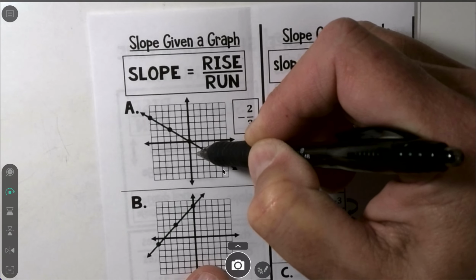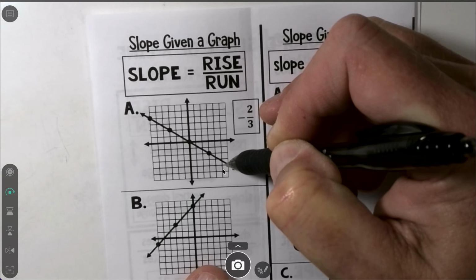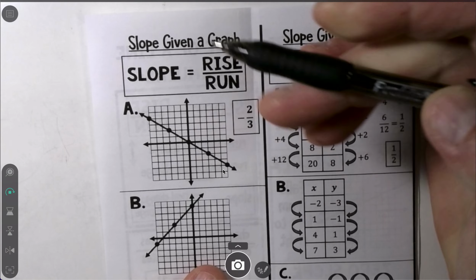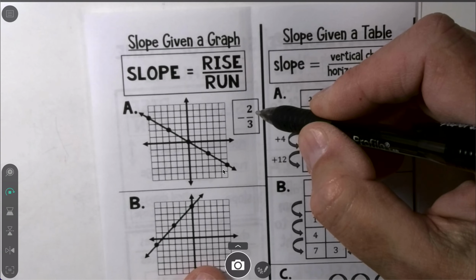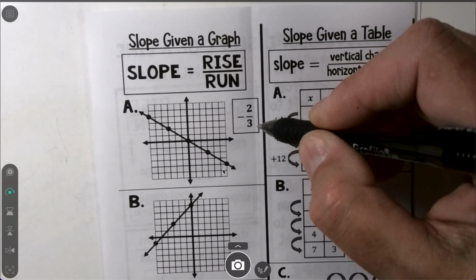1, 2, 1, 2, 3. 1, 2, 1, 2, 3. And that's what this line does. It goes down 2, right 3. That's what a negative 2 over 3 slope looks like.